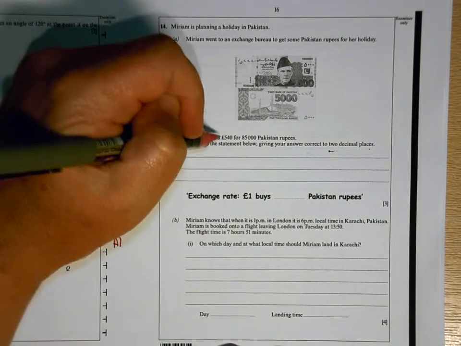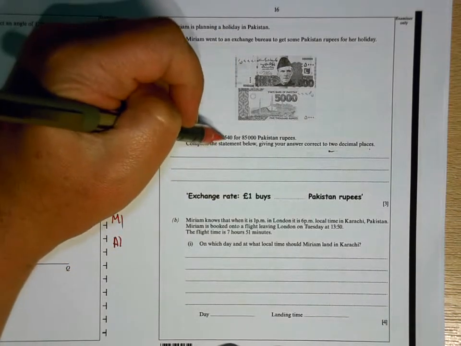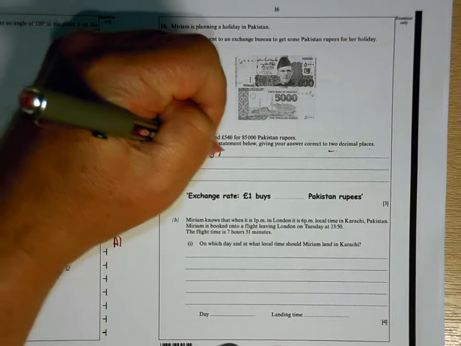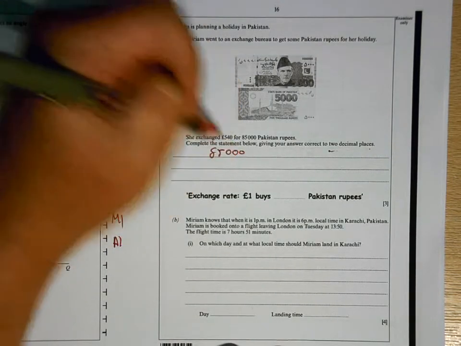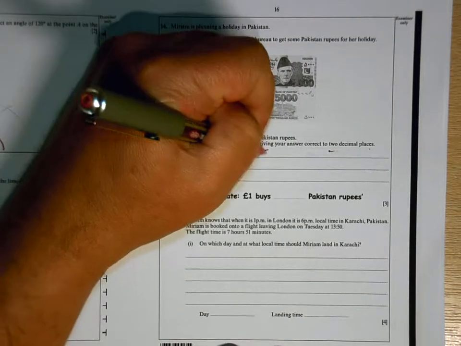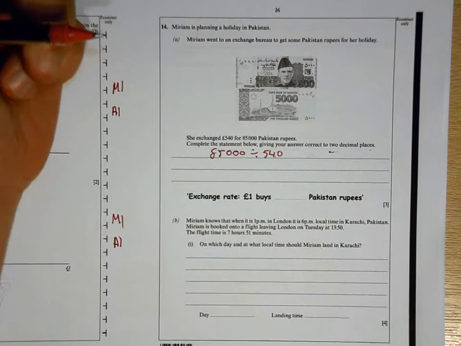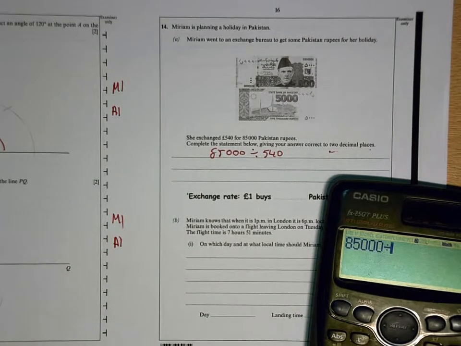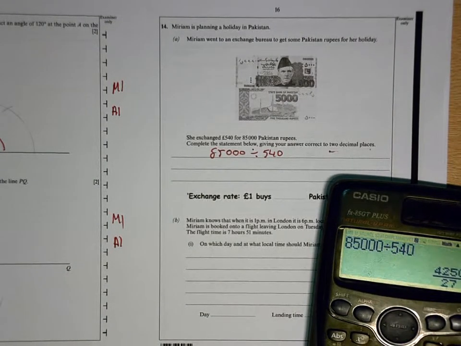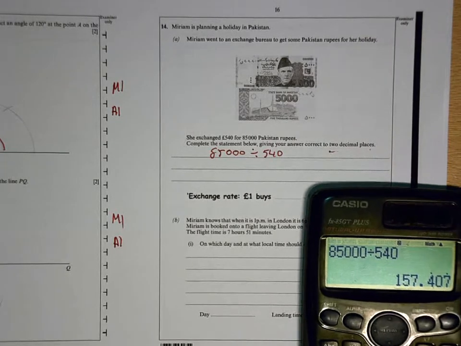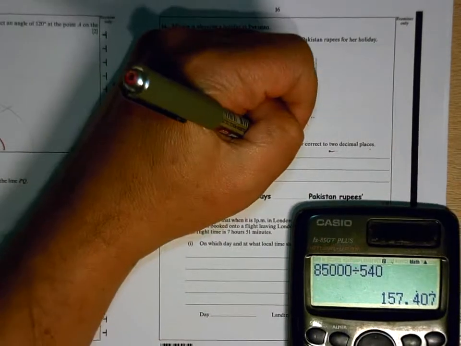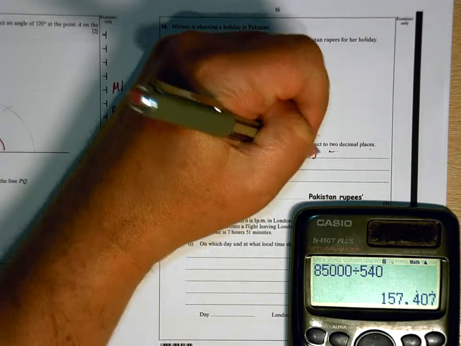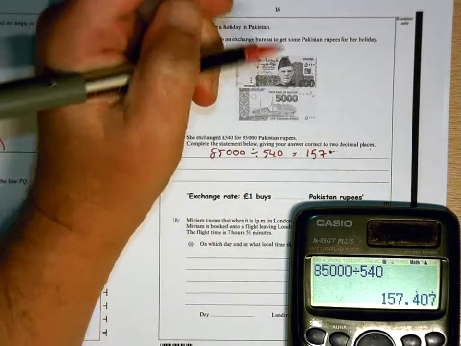So in order to work out what £1 would buy me, I've got to do the opposite of multiplying. I've got to divide. So I'm going to do 85,000 divided by 540, which is that. Okay, so 157 point.